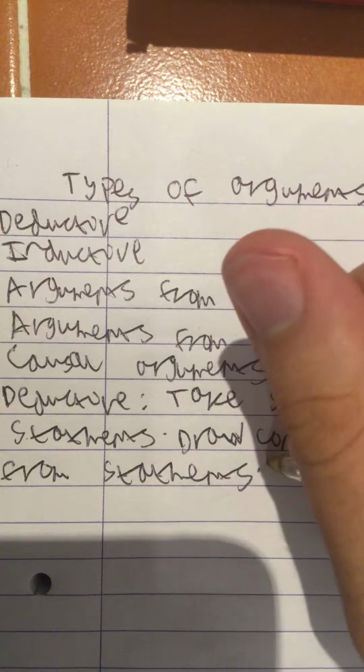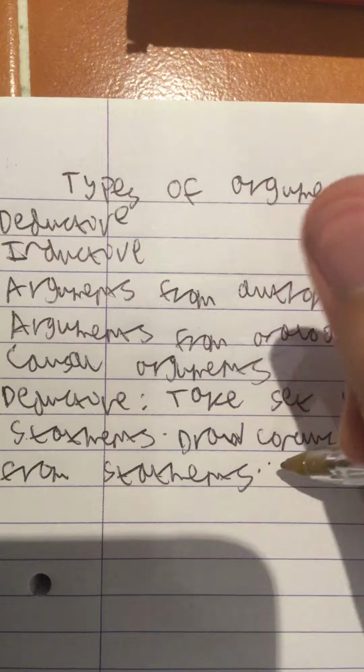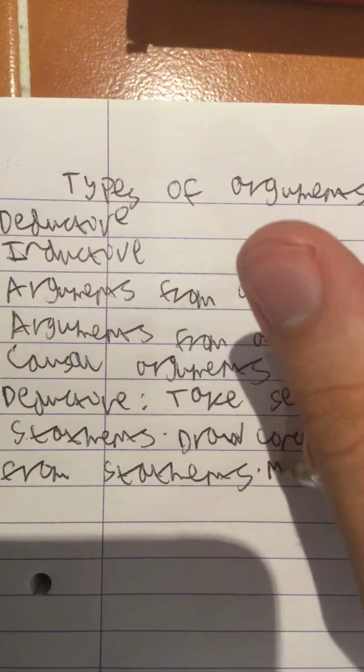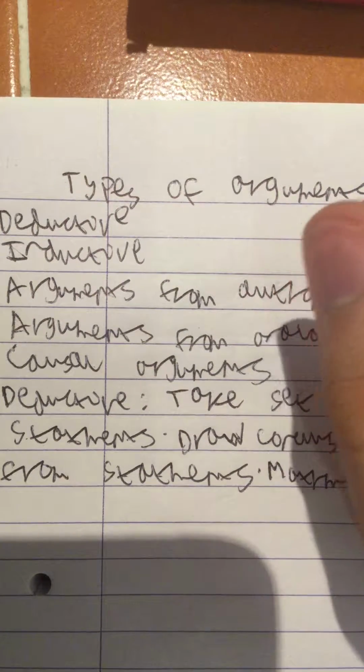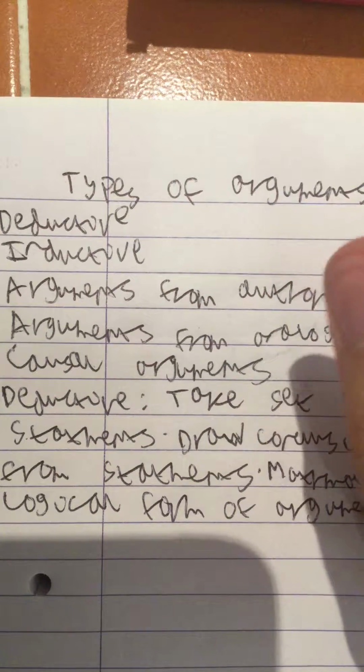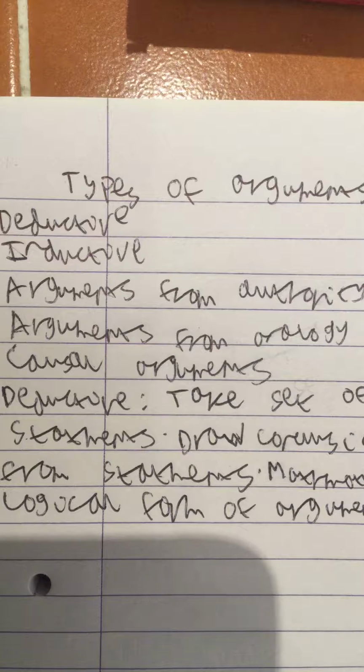Deductive arguments, they are a mathematical / logical form of argument. Right. And now I'll give an example of where a deductive argument could be used in a case. Right. So an example. This is in terms of set statements.